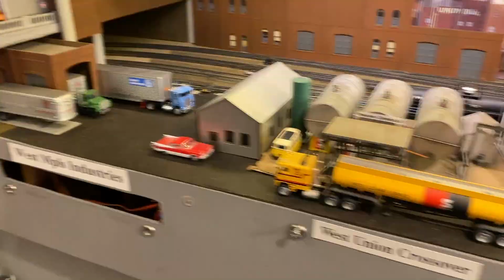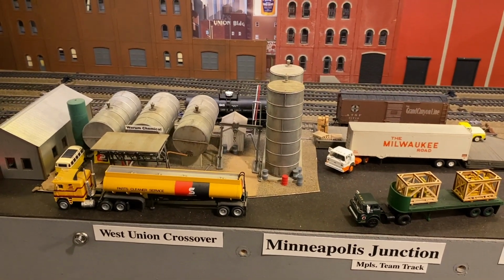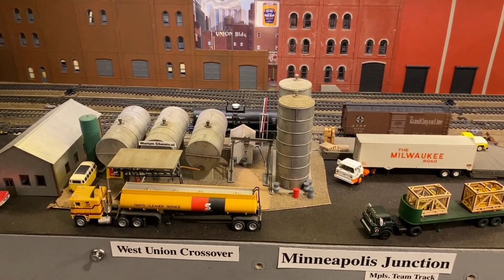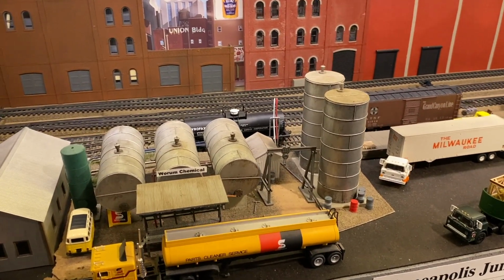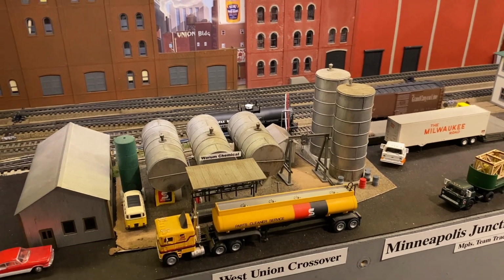So we swing over, and these are the other 2 industries that we were referring to. This is considered Minneapolis Junction. There's a team track, and then also the warm chemical. So you have a tank or a box that go in there, and those are handled on the Union trim job.